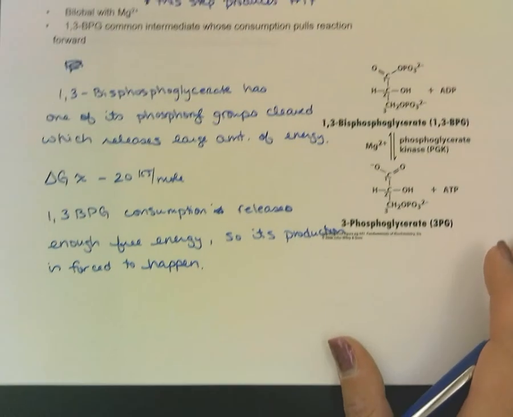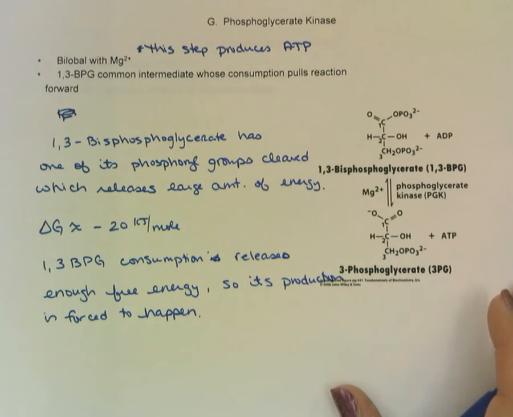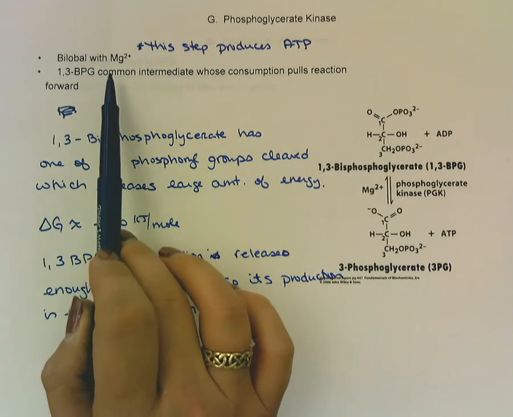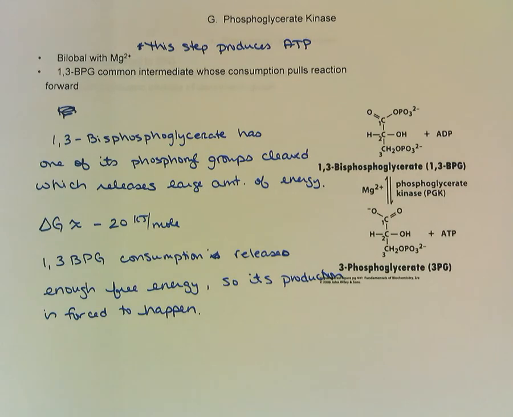But the last thing about this enzyme is that we have to have magnesium again, right? Just like we had in hexokinase, we have to have magnesium in the active site to prevent the ADP from being broken down to AMP. So it's going to force the reaction to make an ATP.